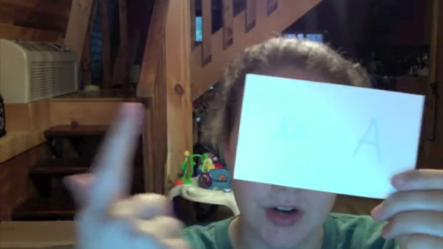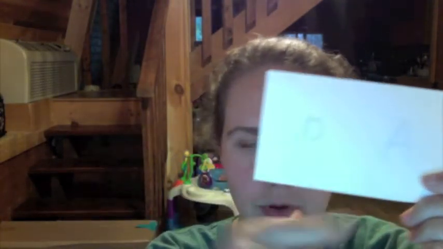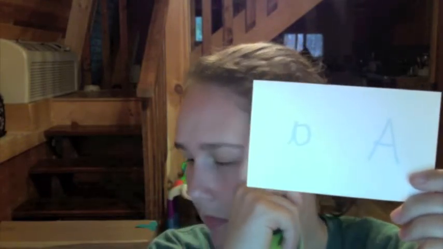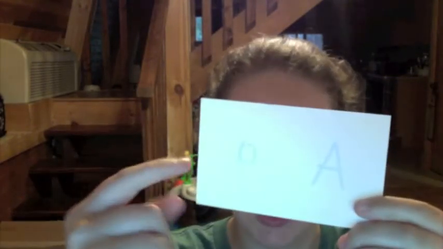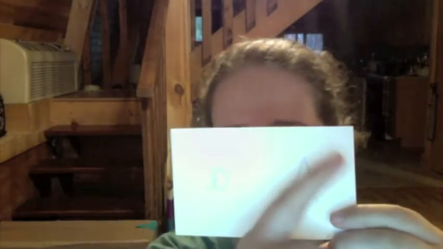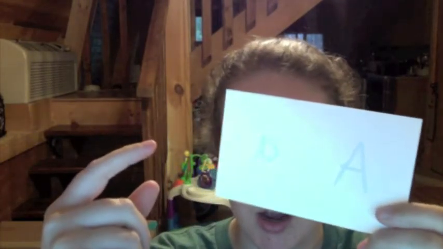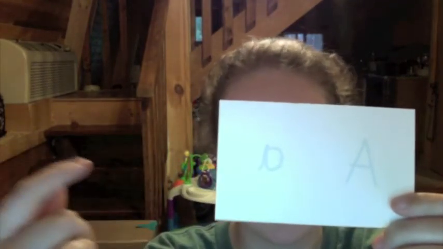And then you can either have your children draw something that starts with the letter A. It can be apple, anything that starts with the letter A. You can look in magazines and find a picture of something that starts with the letter A. Magazines are really great. You can print off online something that starts with the letter A and glue it across the back here.